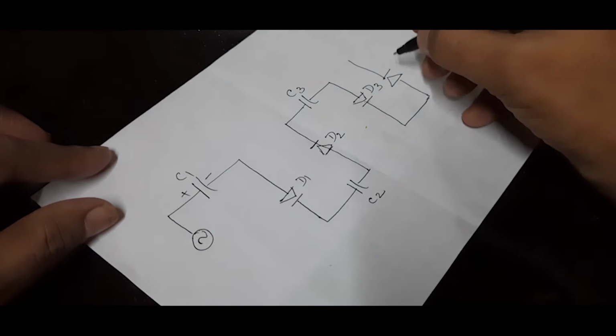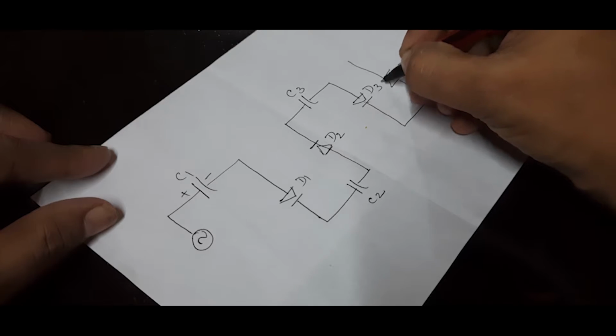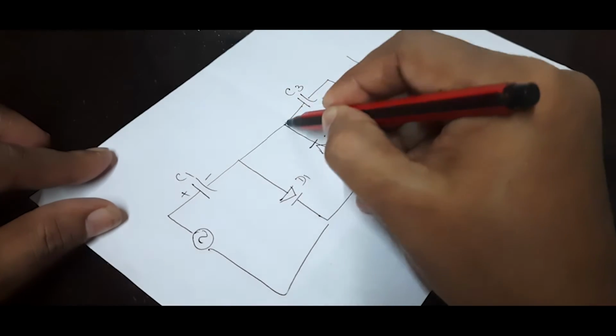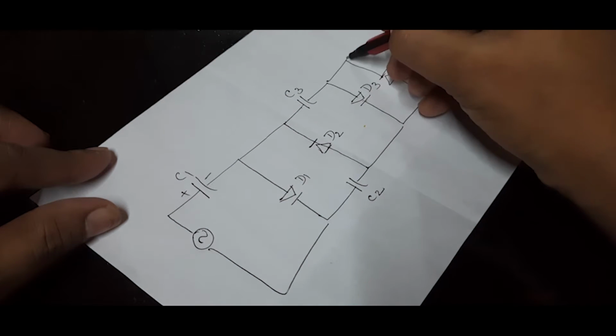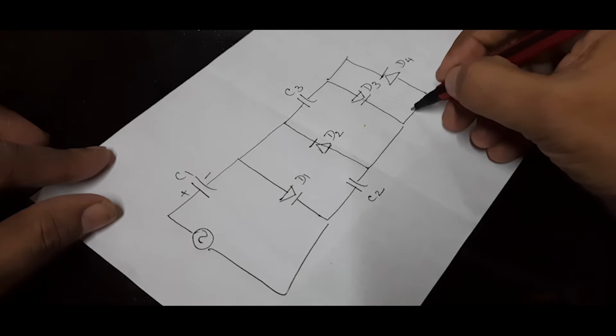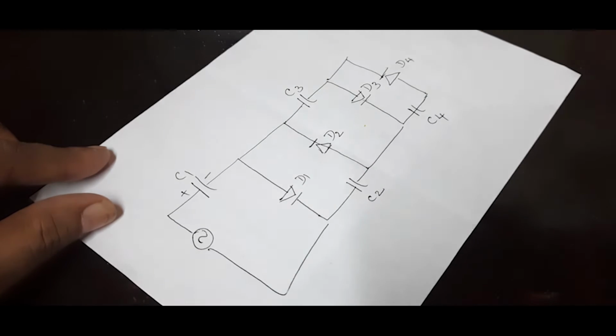So this is the framework of my voltage multiplier circuit, and I would like to complete the circuit with simple direct connections. So here I have left out the capacitor C4.